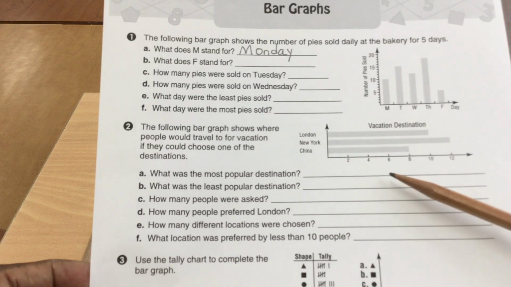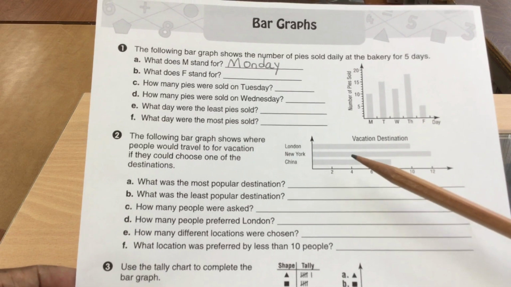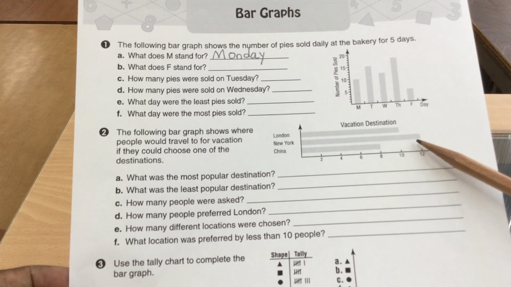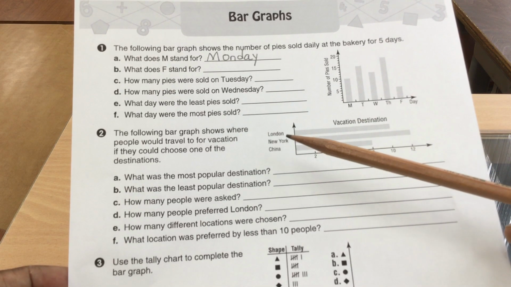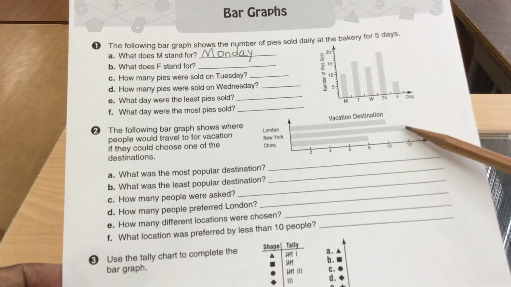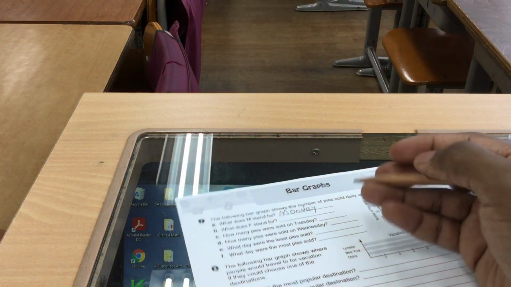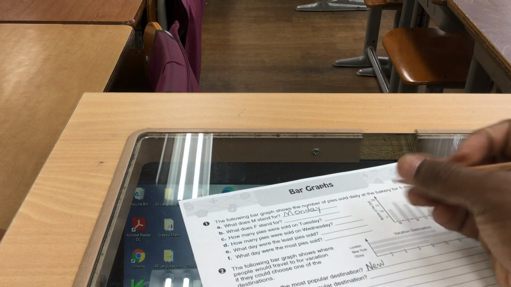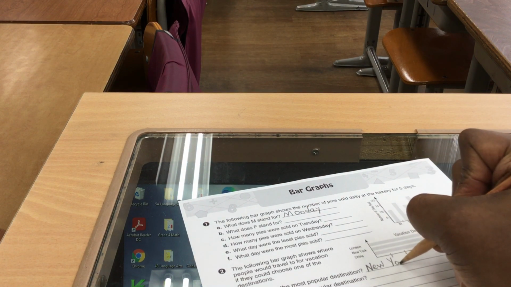Now, what was the most popular destination in A? The most popular, I'm looking. So we have 3 places. We have London, New York, and China. And it looks like New York is the most popular destination. I'm very happy because New York is Mr. Waterman's hometown. Okay.